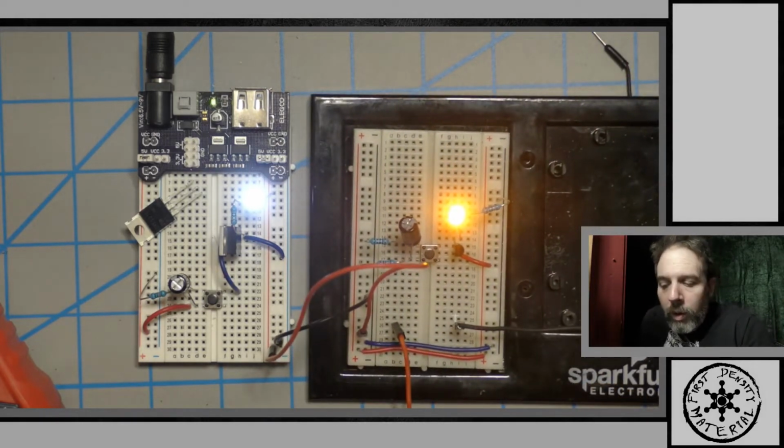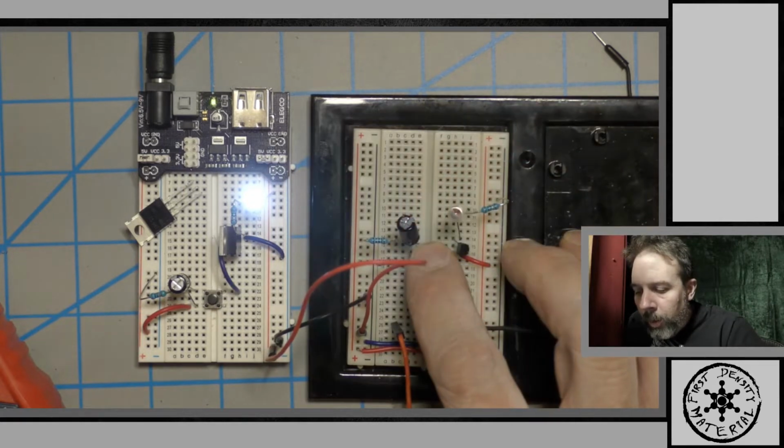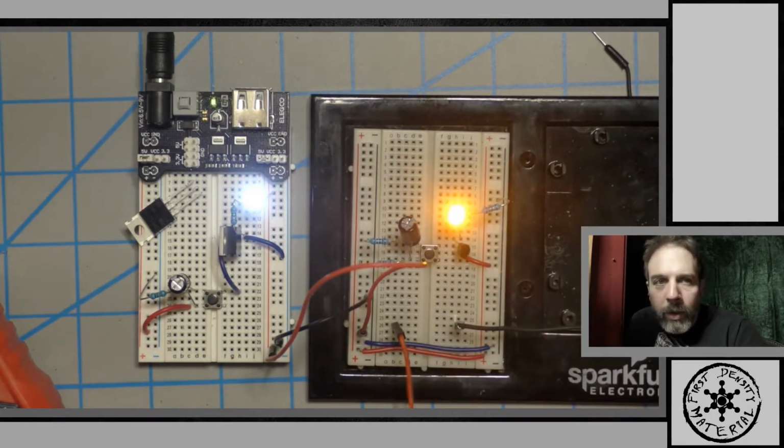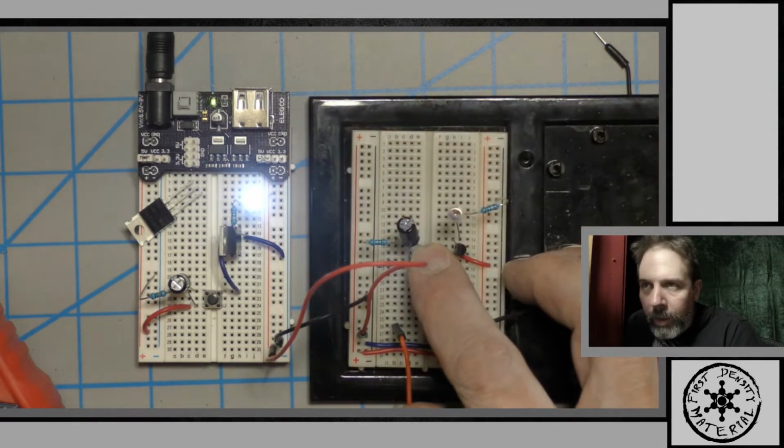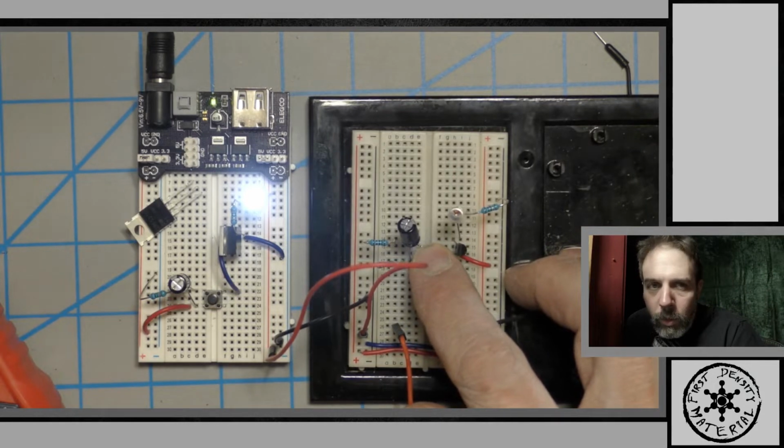Alright, so a transistor, the yellow one, this is the same circuit. Both of them are the exact same. So if I go to press this button, it instantly comes on. Okay, so this will interrupt it. It's normally on until I hit this button, and then it goes normally off.